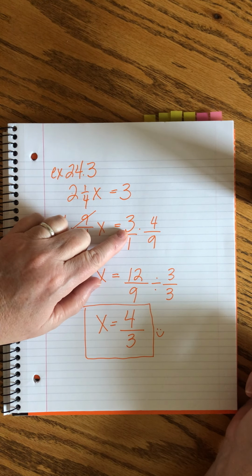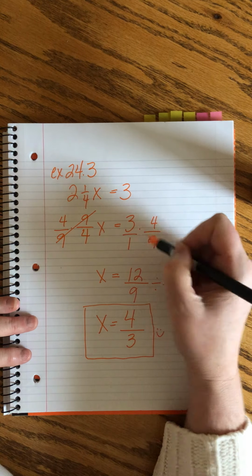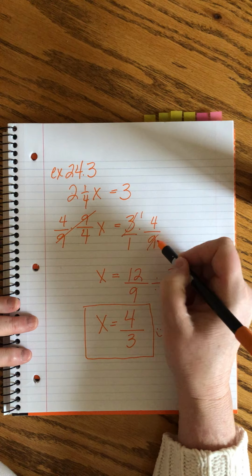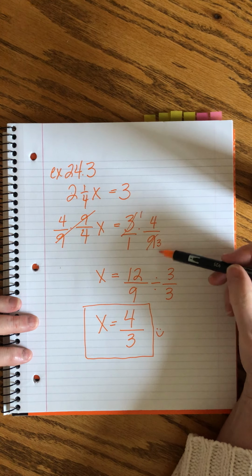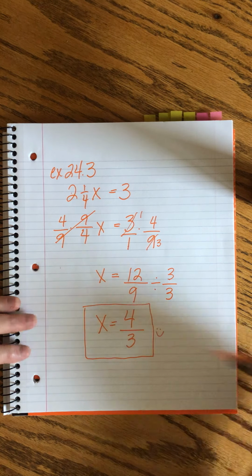And just to show you that everything balances out in math world, what if we went back here and we remembered to cancel here? I mean, you probably saw it. 3 and 9, I can go 1 and 3, and there's my 4/3 right there, right? 1 and 1, 1 times 4, 1 times 3. I'd get the same answer.